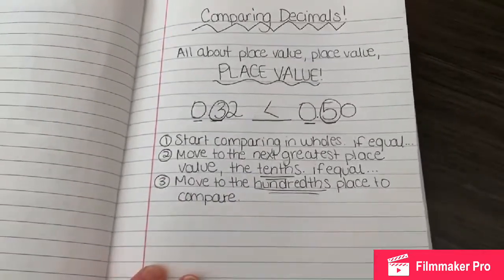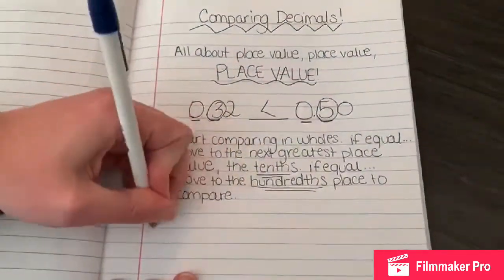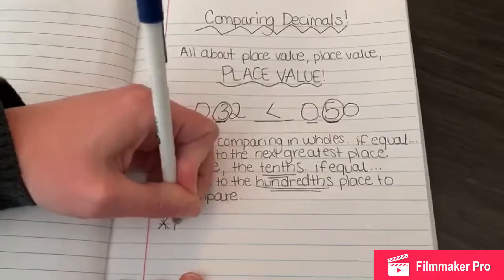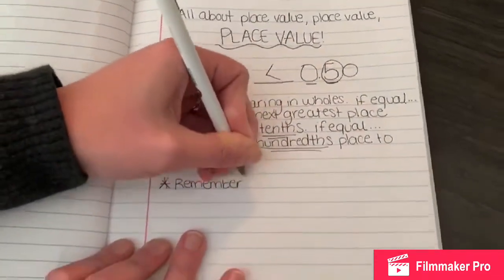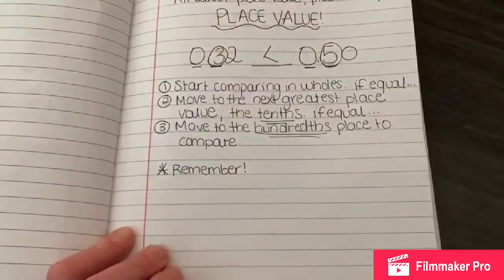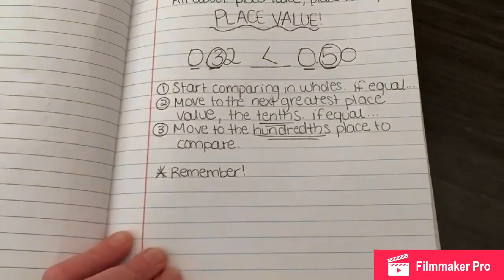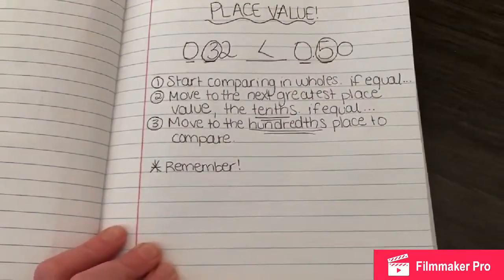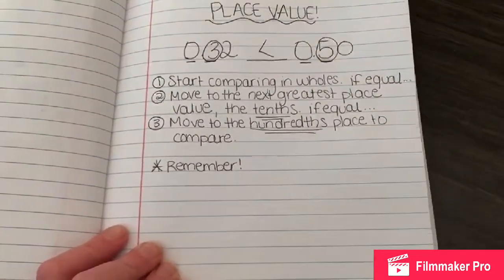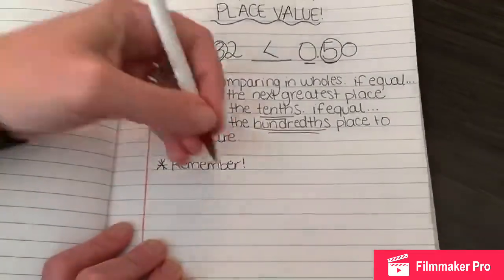But one thing you definitely need to remember, always, always, always, keep in mind those pictures, and I'll show you an example in just a moment, of the hundredths and tenths grids.